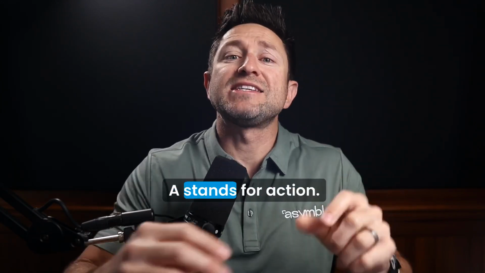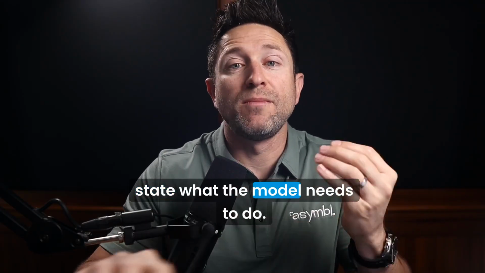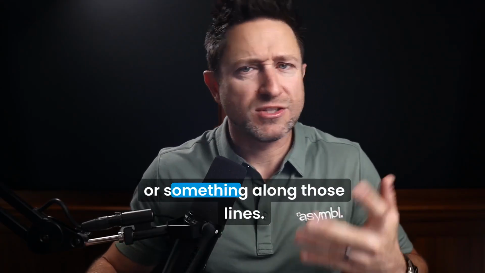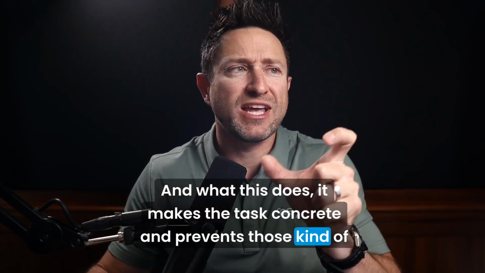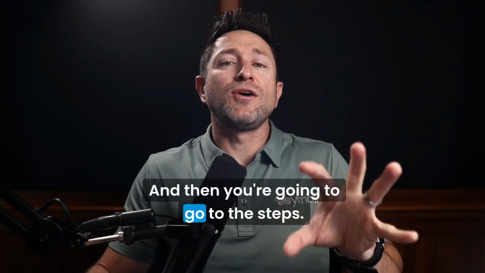Then there's the A. A stands for action, and what you're going to do with this part of the prompt is clearly state what the model needs to do. So for example, you'd say, summarize the candidate's strengths and weaknesses, or something along those lines. What this does is it makes the task concrete and prevents those vague answers that you could get from an AI. And then you're going to go to the steps.